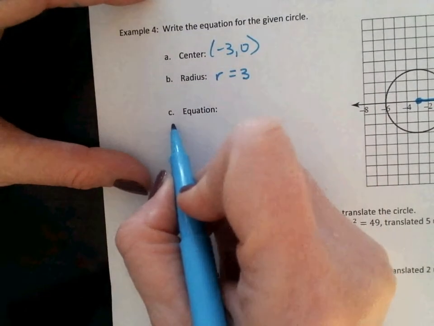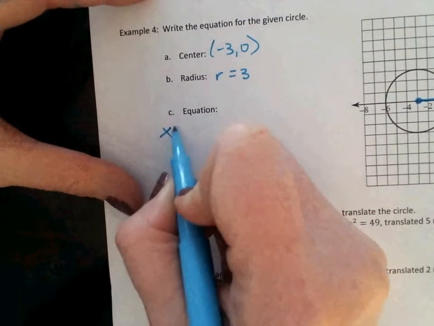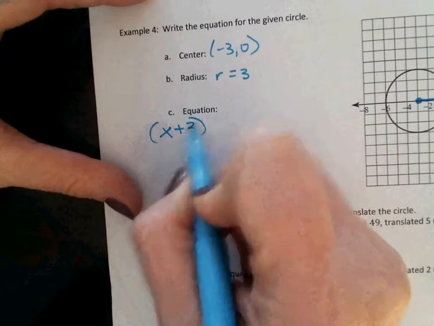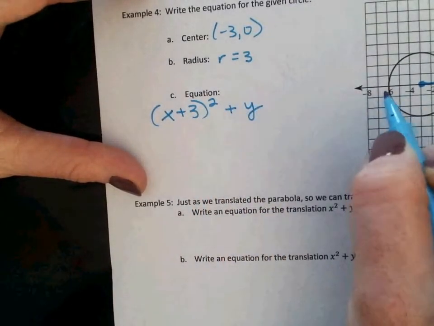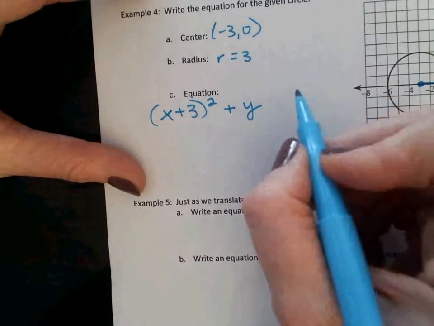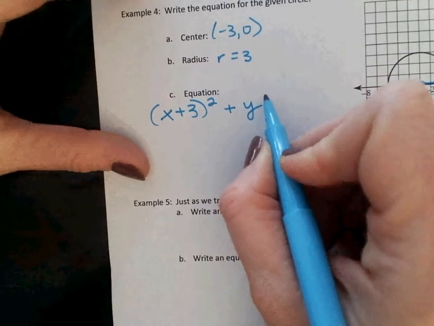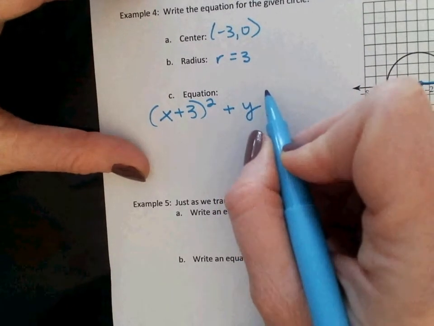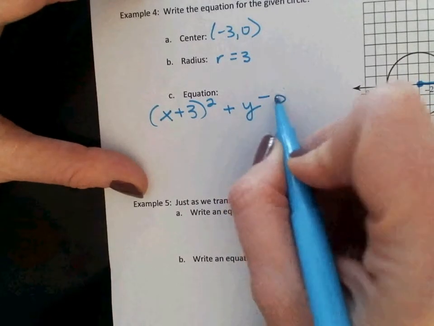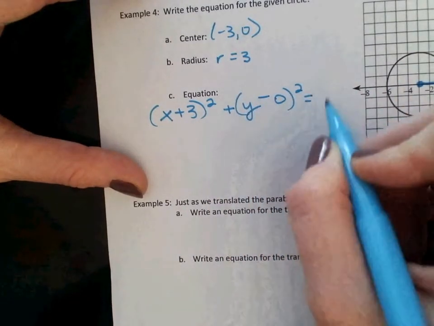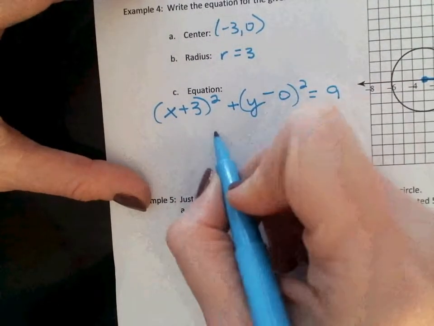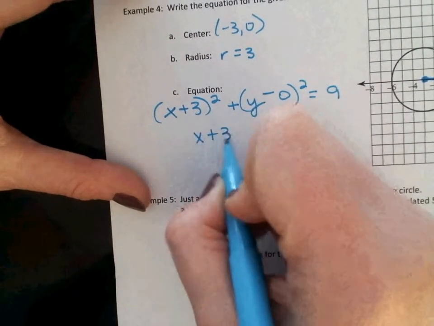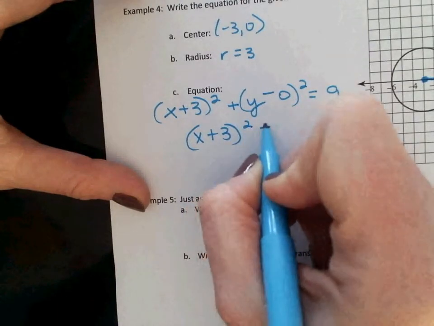And the equation: x plus 3 squared, plus y plus 0, or y minus 0. It doesn't matter because it'll be equals 9. 0 doesn't mean anything.